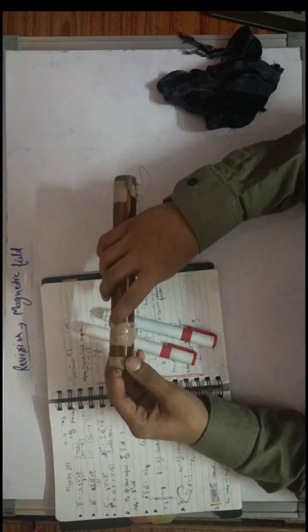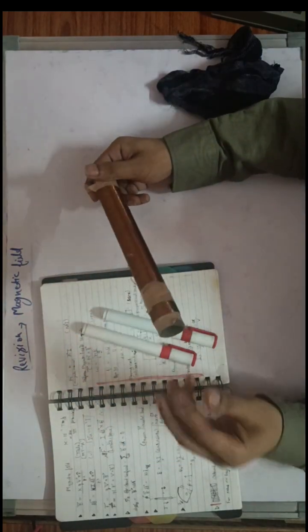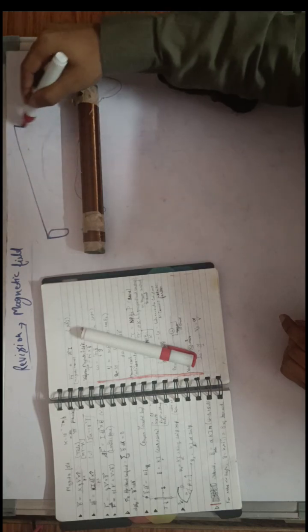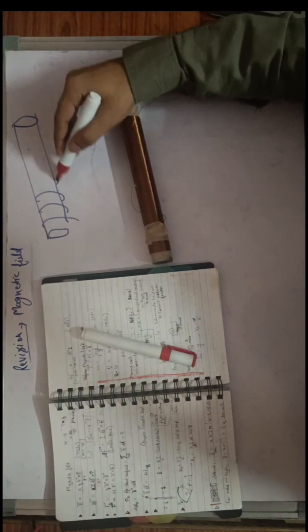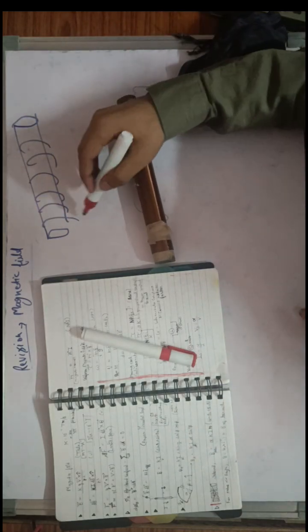A solenoid is a long cylindrical shaped body on which wire is wound. Let's say on this cylinder there is a wire wound like this, and this one loop is called a turn.